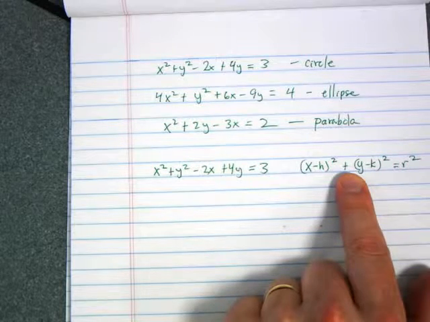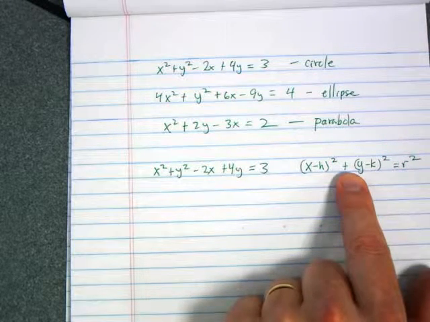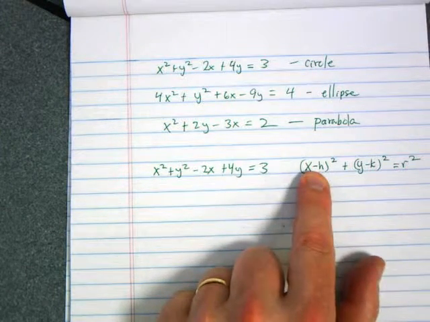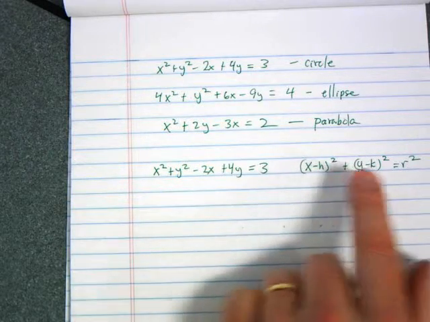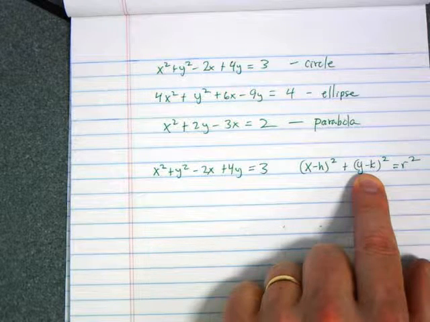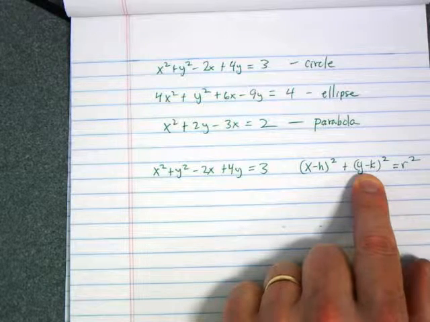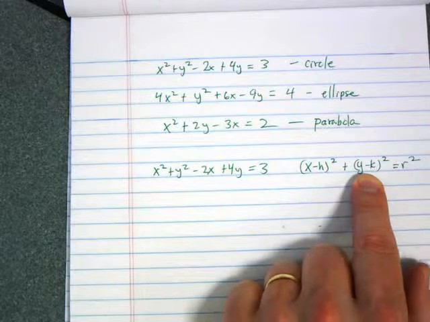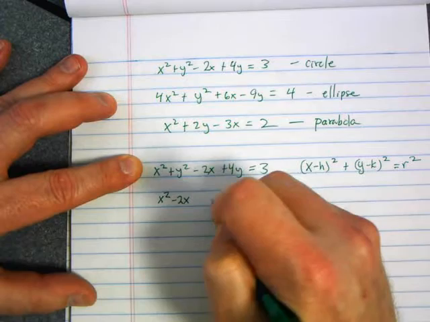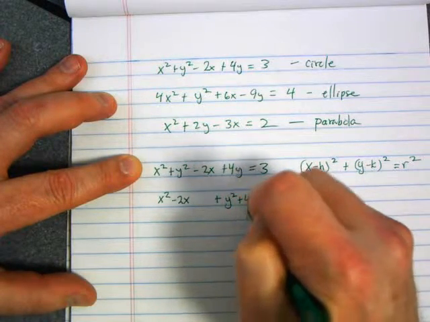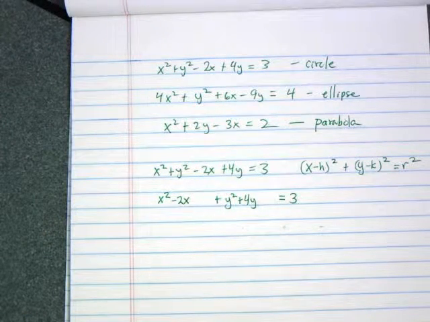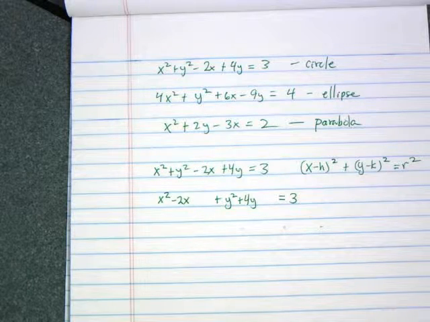I need the x's to be inside a parenthesis and have a square on them. In other words, I need the x's to be in the form of a perfect square. I also need the y's to be in the form of a perfect square. How do I put things in the form of a perfect square? I complete the square. That's exactly right. You were telling me the process. All right, so I'm going to rewrite this. I'm going to put the x's together. X squared minus 2x. Plus, I'm going to put the y's together. Y squared plus 4y equals 3. So basically, I need to complete the square twice. I need to complete the square for the x's, and I need to complete the square for the y's.